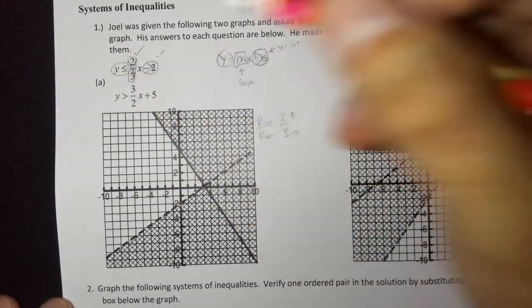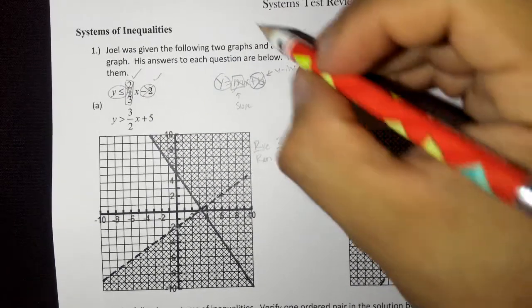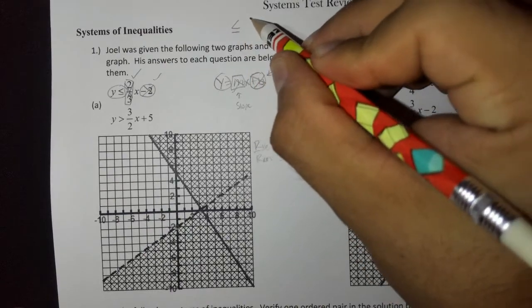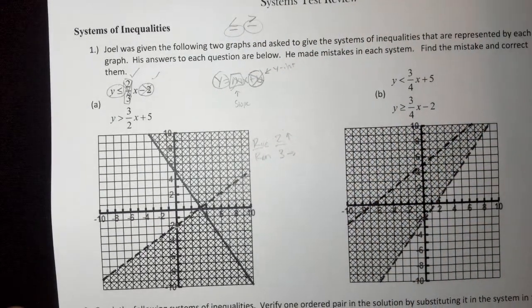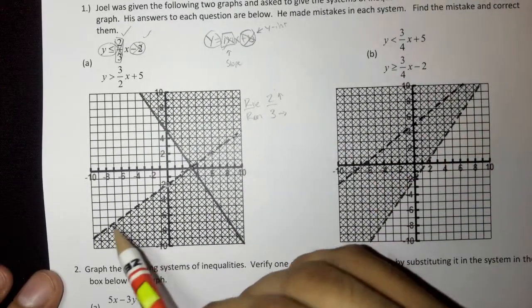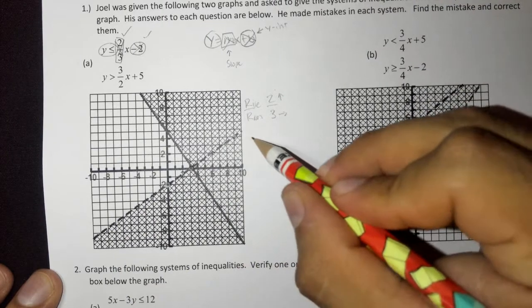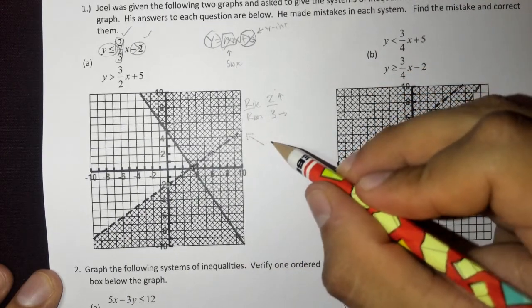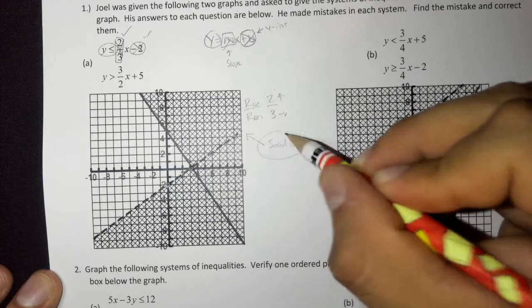The last thing that I do is look at my y and my inequality. Whenever we're looking at inequalities, anytime that you have less than or equal to or greater than or equal to, that line underneath them tells you that we should have a solid line. But if I look at the graph that's provided for me, it's a dotted line, so the very first mistake is that it needs to be a solid line. That's the first mistake.